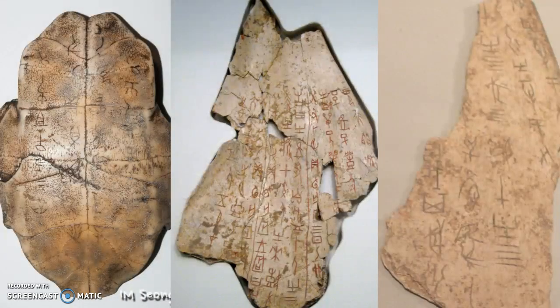Often a metal rod or perhaps a burning ember was heated and placed on the bone near where the question had been written, and then the shape of the crack determined the answer, and the outcome, or what followed, was sometimes written on the bone.